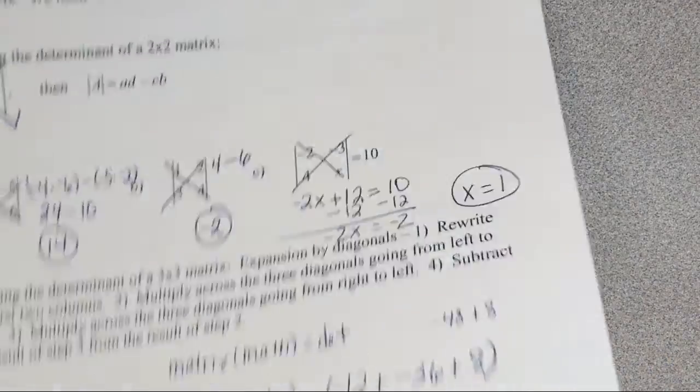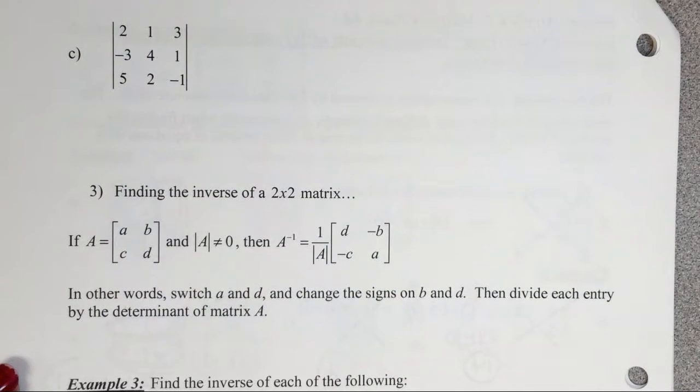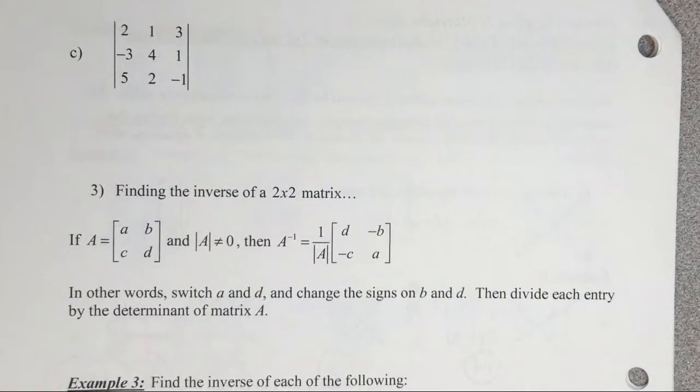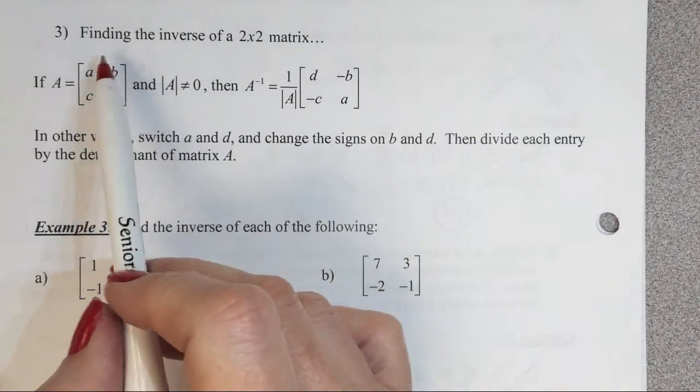All right, let's look on the back. Would letter C be something you would do with or without the calculator? I would do it with because it doesn't have any zeros in it. All right, we're not going to do it with, but let's go down here.